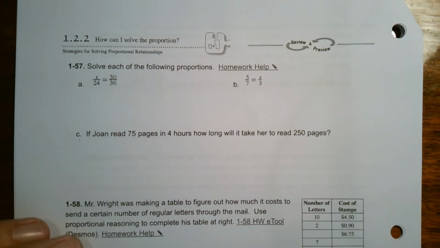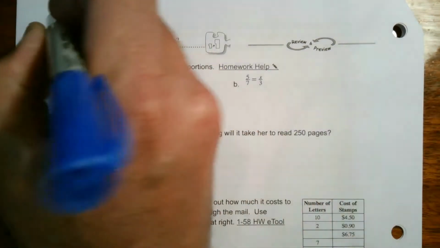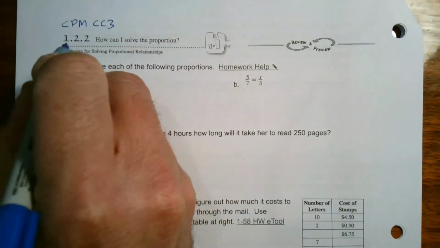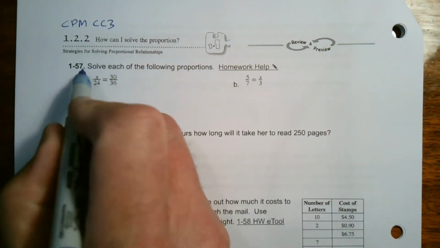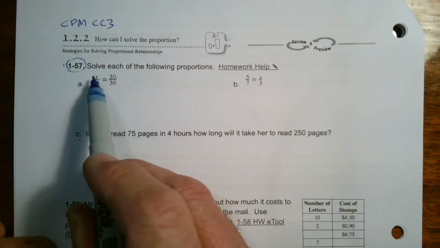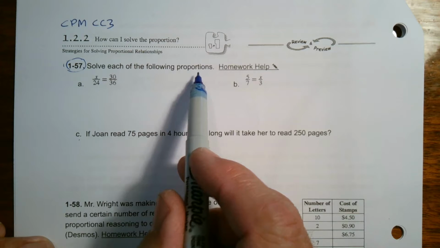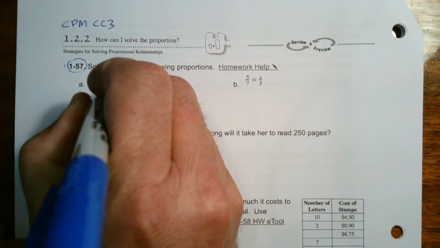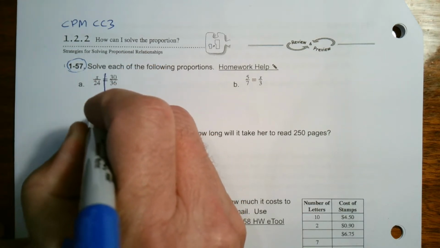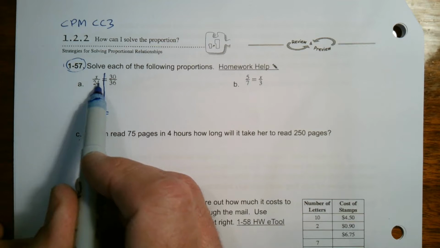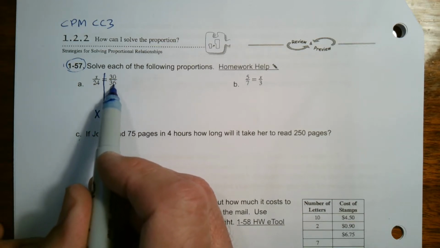We are looking at a problem from CPM CC3, so course 3, section 1.2.2, and specifically problem number 1-57. It says to solve each of the following proportions. So when we solve, remember we're trying to take this equation and get it to where we figure out what that x is. So it's an equation: x over 24 is equal to 30 over 36.